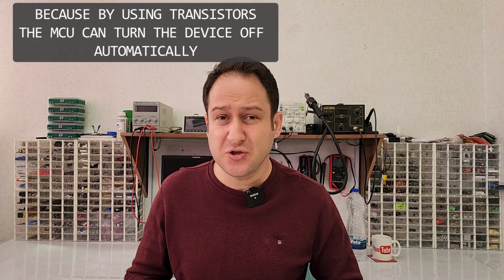In addition, using a transistor as a main switch makes it possible to turn off the device completely for a long period of time in order to take its power consumption down to almost zero and eventually increase battery life. This technique is widely used in IR and RF remote controllers.